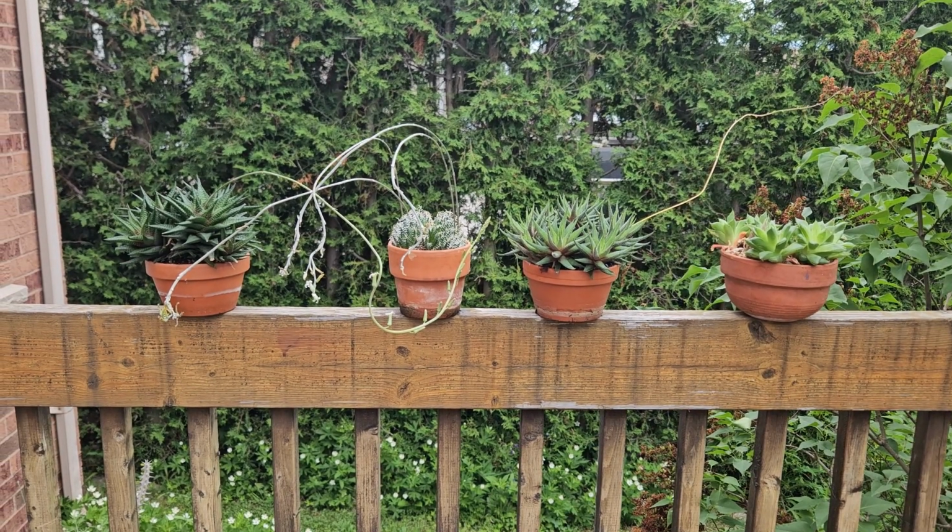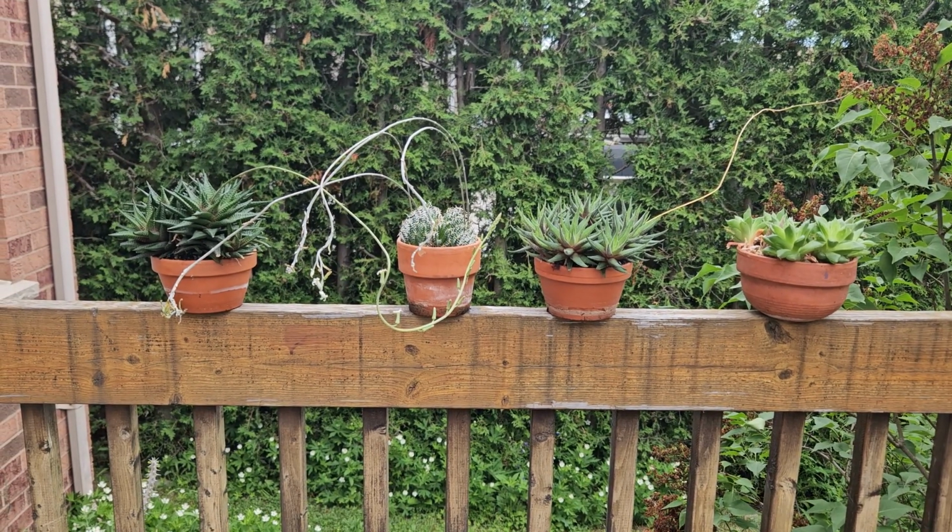I really like them. I like the fact that they are growing wider and wider.